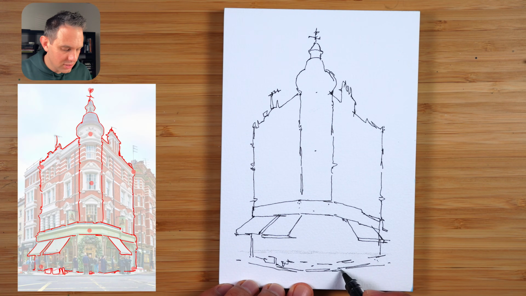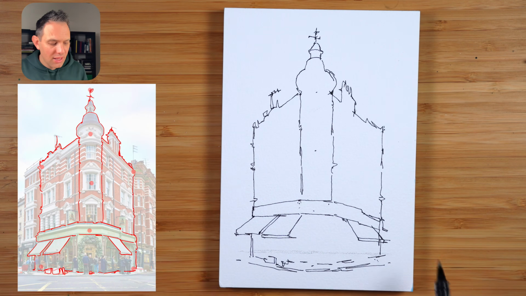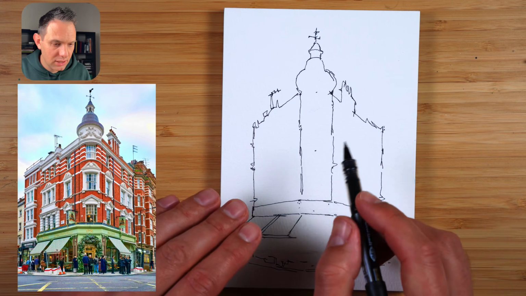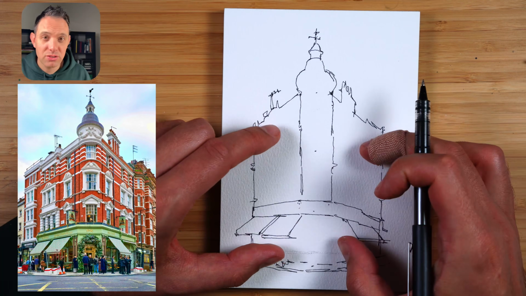Now, how's your sketch going? Is it fitting on the page nicely? Have you got those sections? Because now we can go into details. All the details can be overwhelming, but when you've got this structure, it's a lot easier.